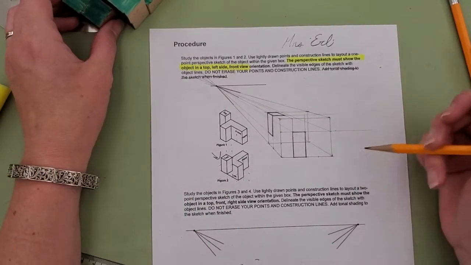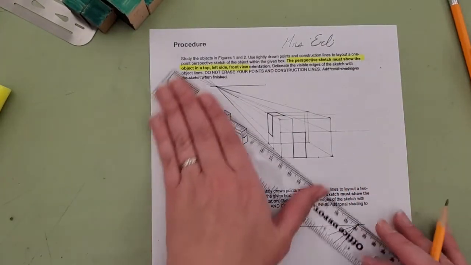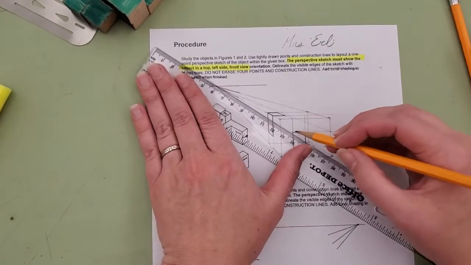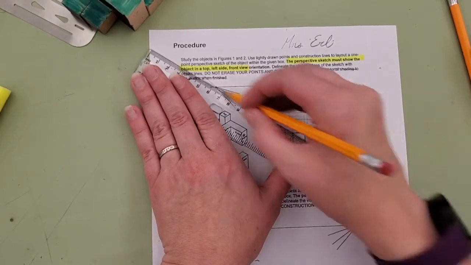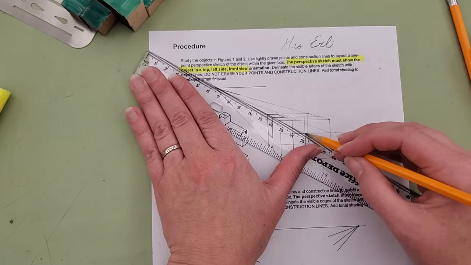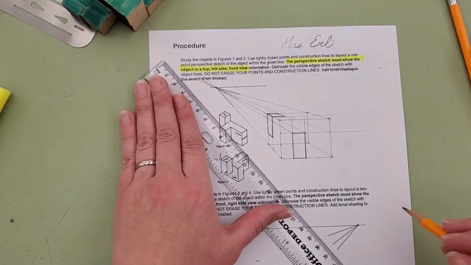So now we're going to be filling in the inside information, and the best way to do that would be to start projecting back some of our points to the vanishing point that we already know where they exist.